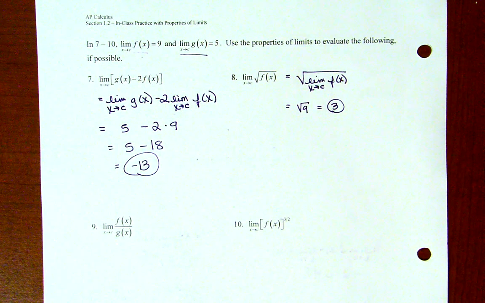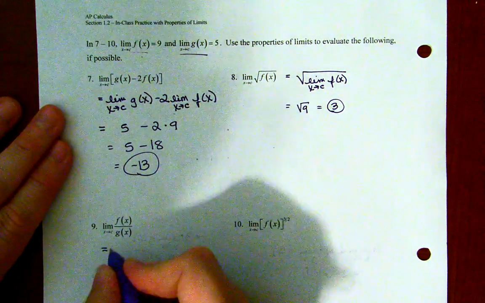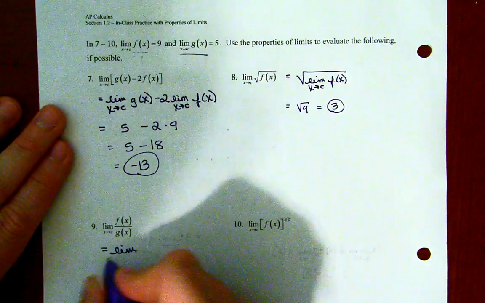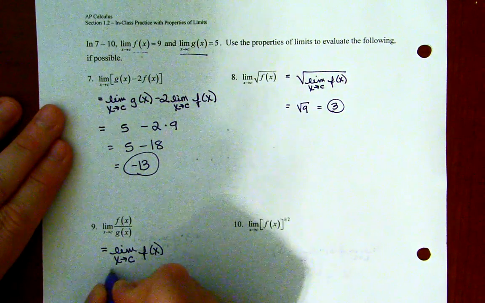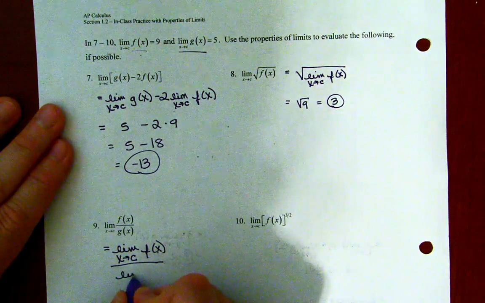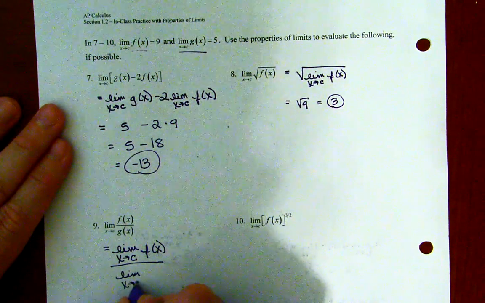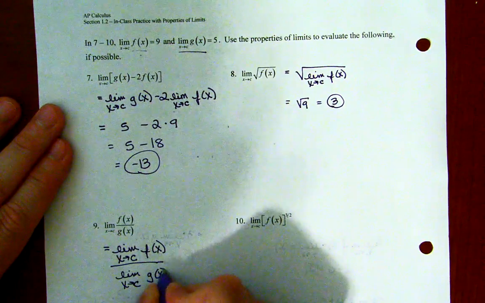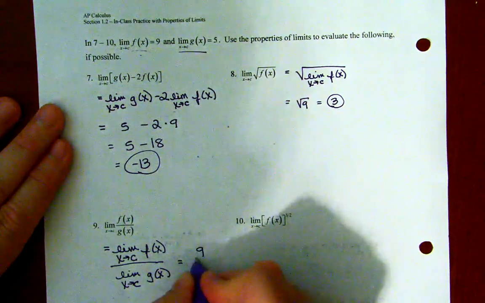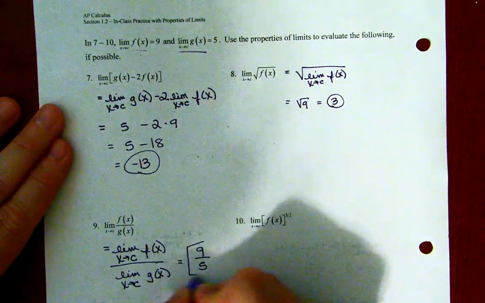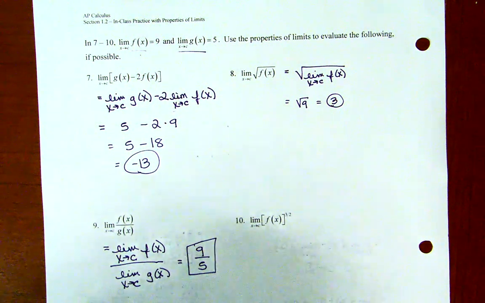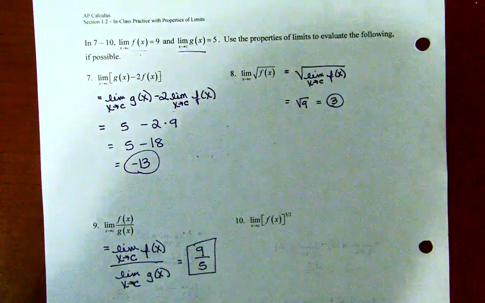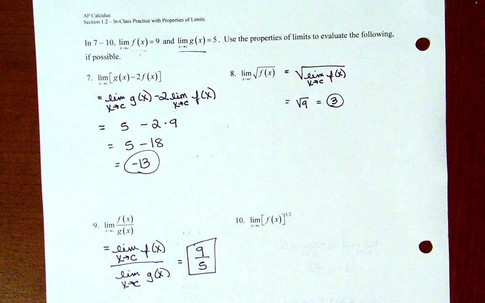Please try number 9. So by my quotient rule, I'm going to write it like this. The limit of the quotient is the quotient of the limits. I'm going to get 9 over 5. Just leave it as 9/5. Give me fraction answers anytime you can over decimals. One more. Try that last one. See what you can do in number 10.